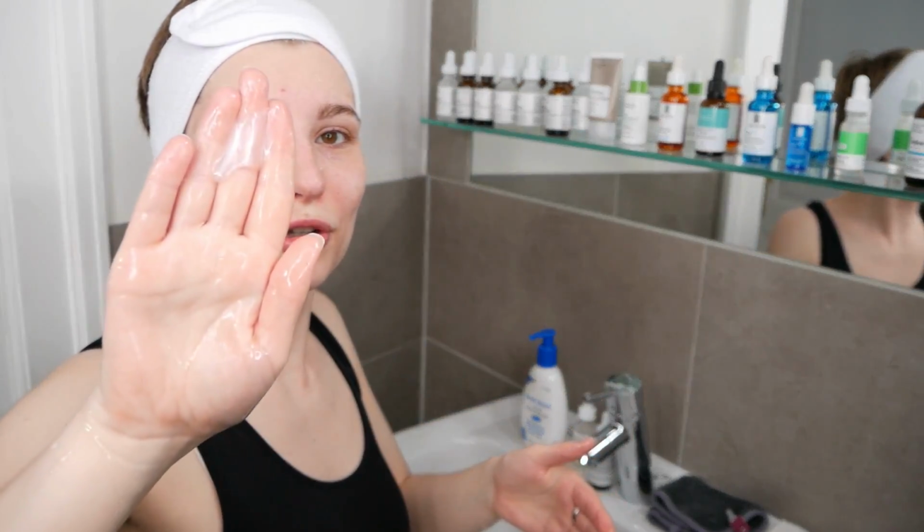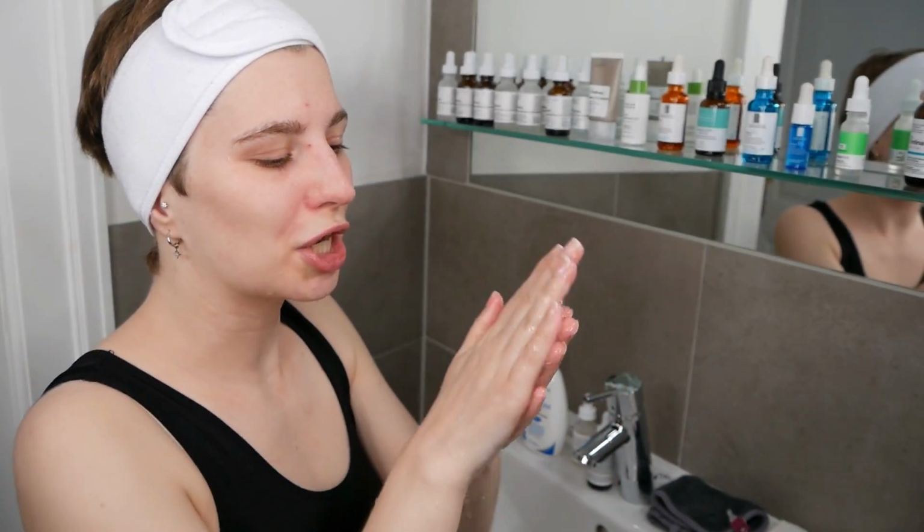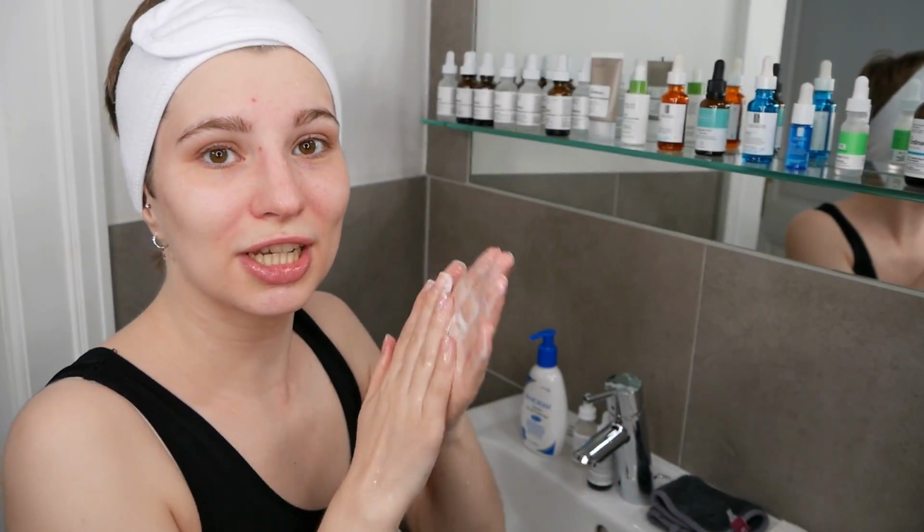Then use a small amount of your cleanser, use it between your hands, and gently massage it into the skin.